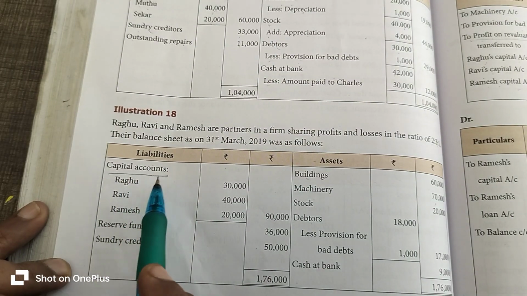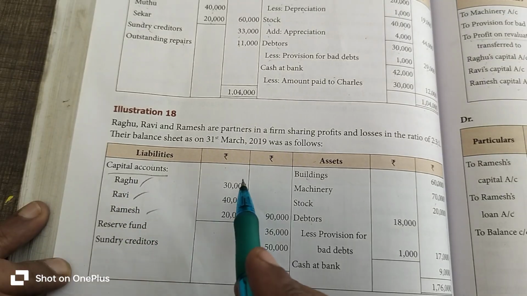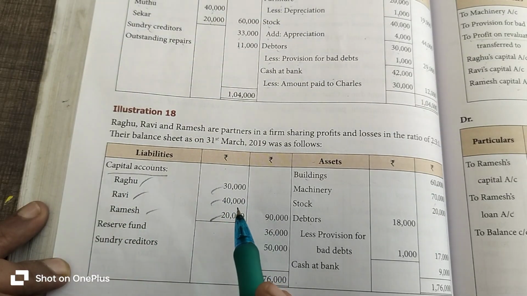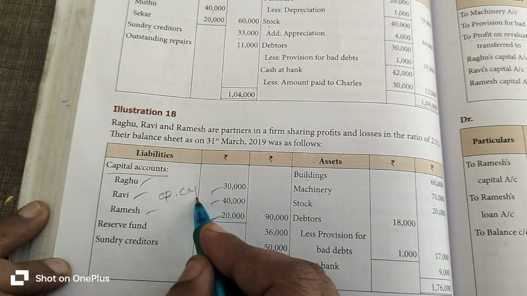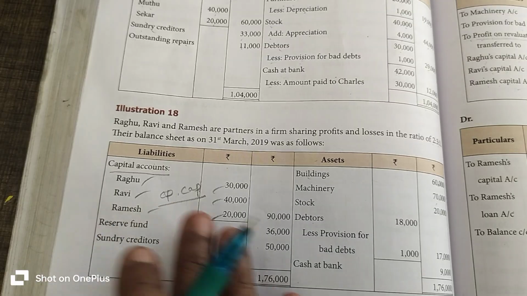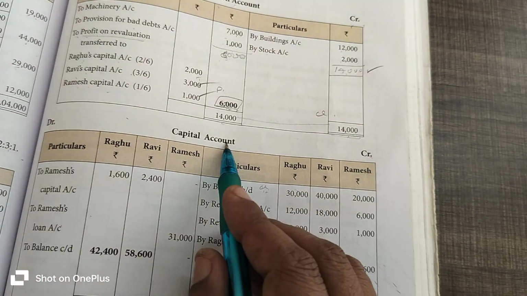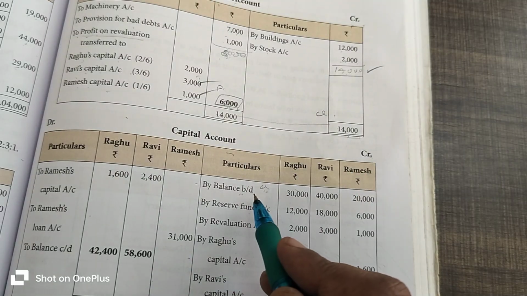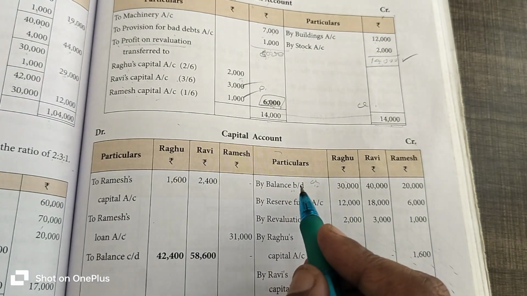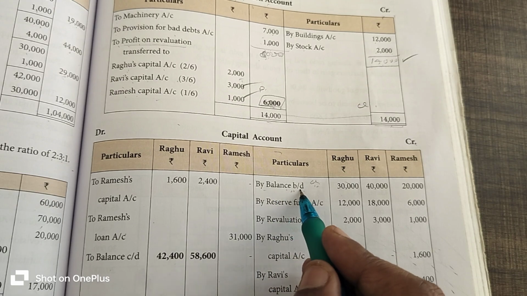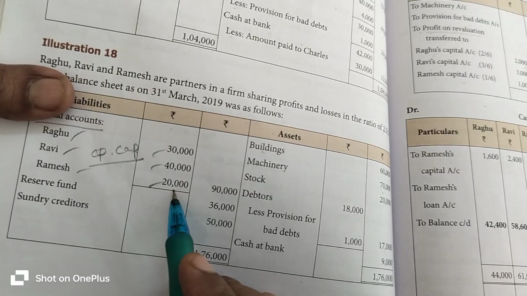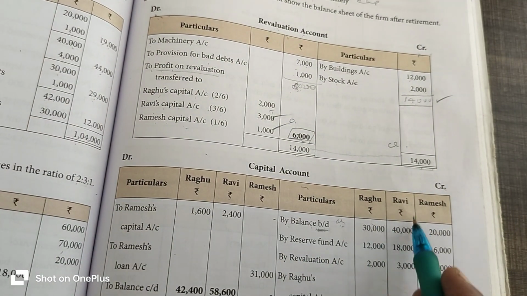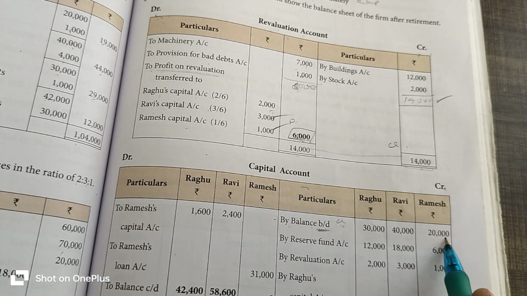The capital accounts of Raghu, Ravi and Ramesh are respectively 30,000, 40,000 and 20,000. This is treated as opening capital. It will be transferred to the credit side of the capital account, entered as the opening balance of the capital account on the credit side. You write it as by balance b/d, 30,000, 40,000, 20,000 respectively, entered in the respective partners' columns.